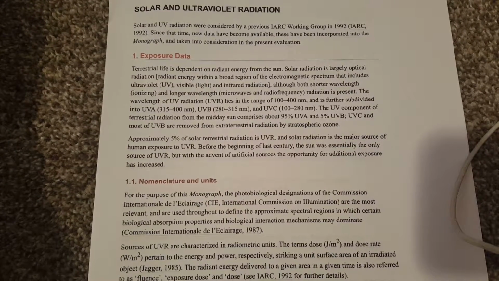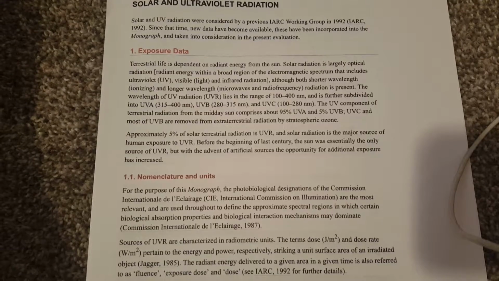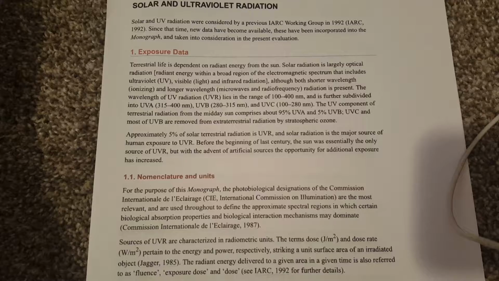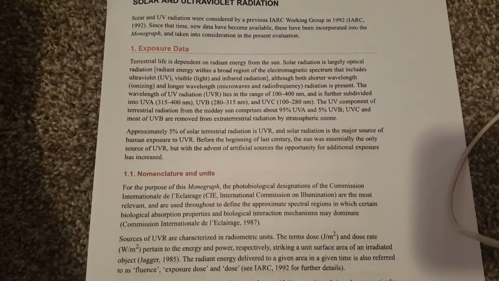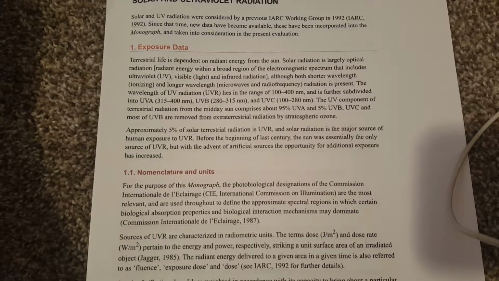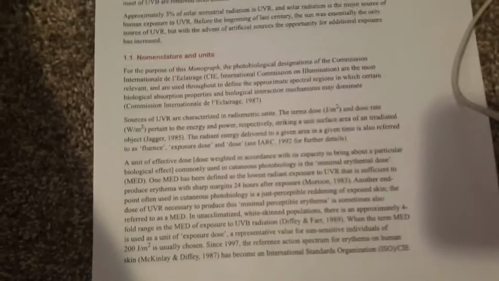Approximately 5% of solar terrestrial radiation is UVR, and solar radiation is the major source of human exposure to UVR. Before the beginning of last century, the sun was essentially the only source of UVR, but with the advent of artificial sources, the opportunity for additional exposure has increased.